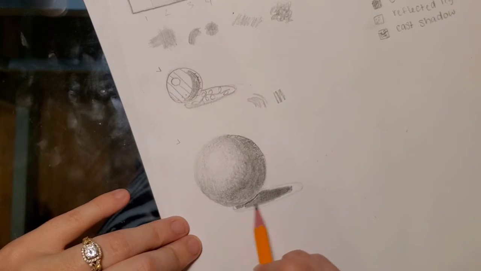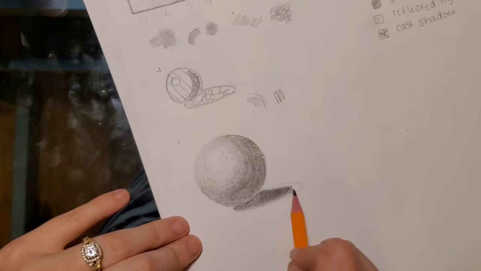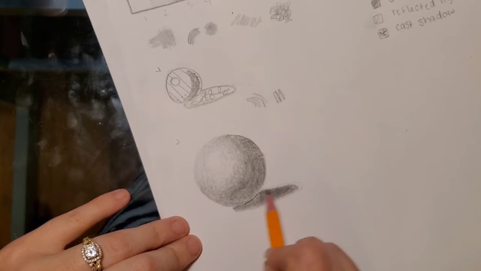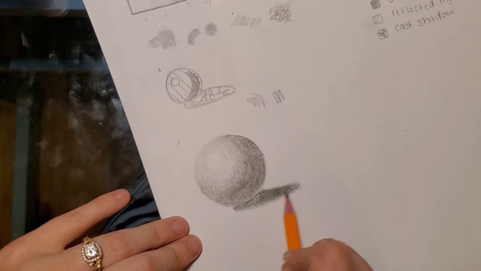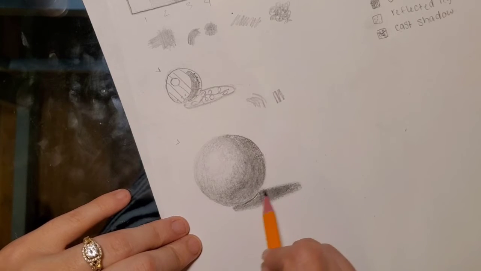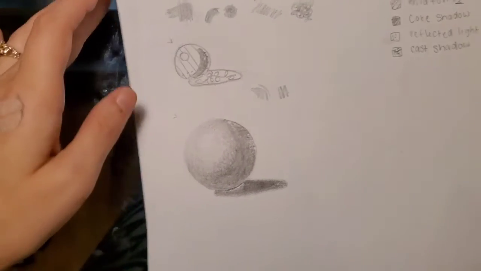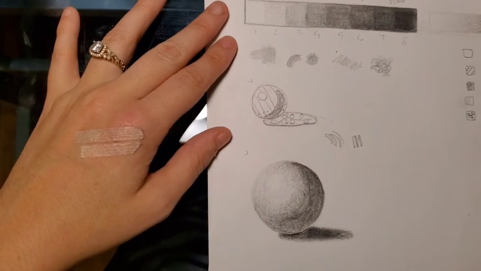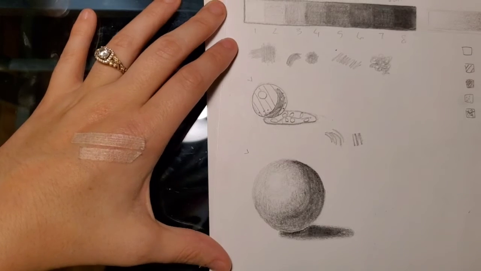I'm drawing from a reference, so I'm going to draw the shadow as it appears in my reference. It has a softer edge, so there is not one singular light source in this space, but the one that is most intense is on that side, and that's what dictates the direction that our shadow moves. And there you have it.